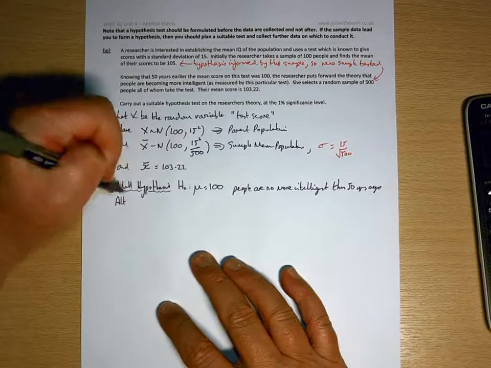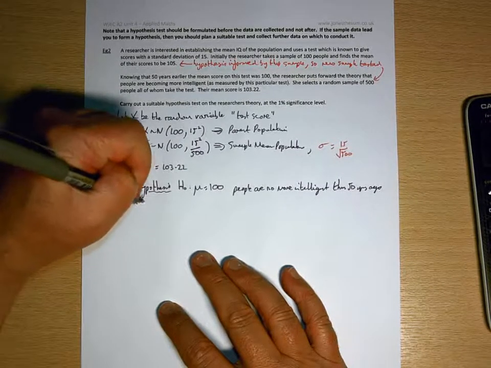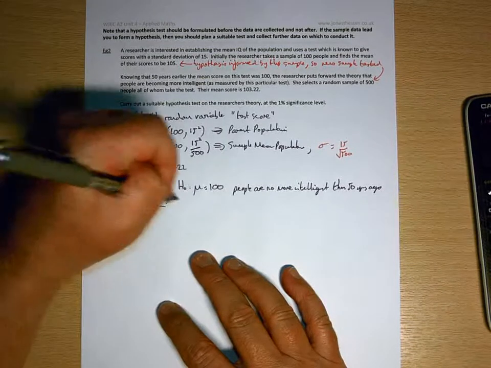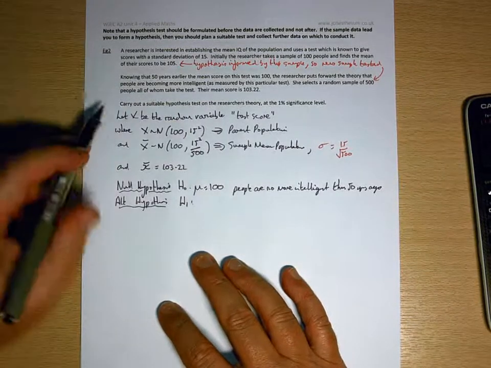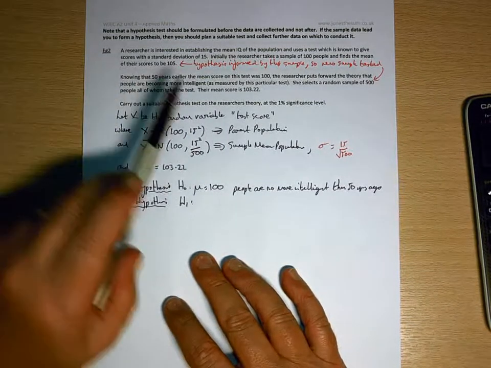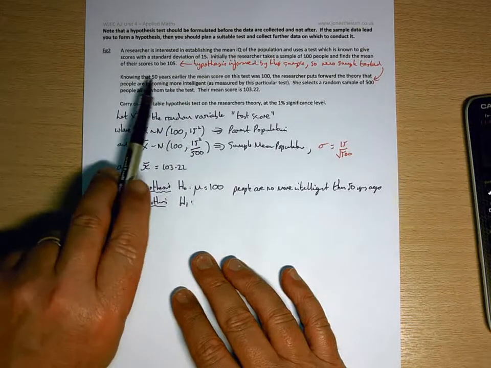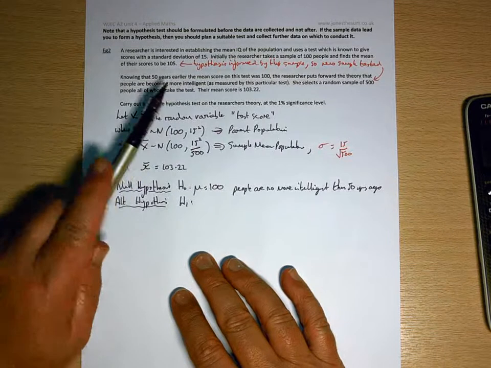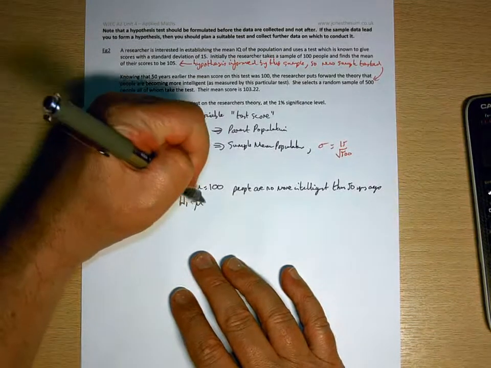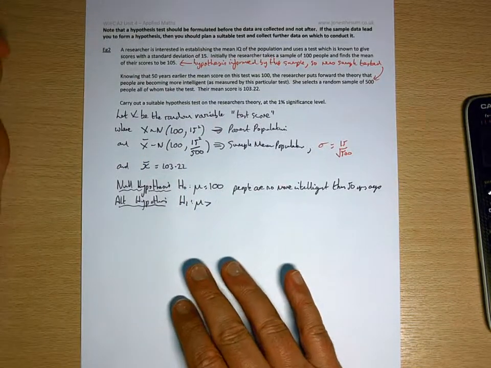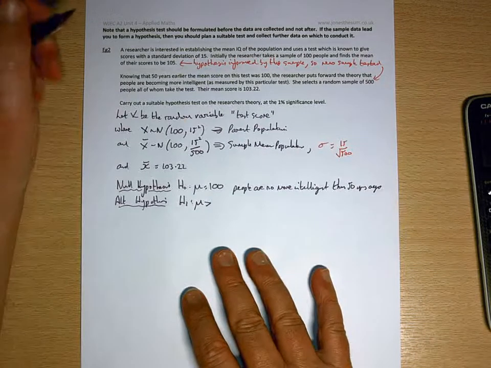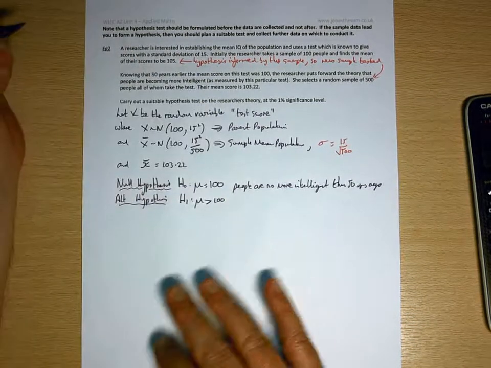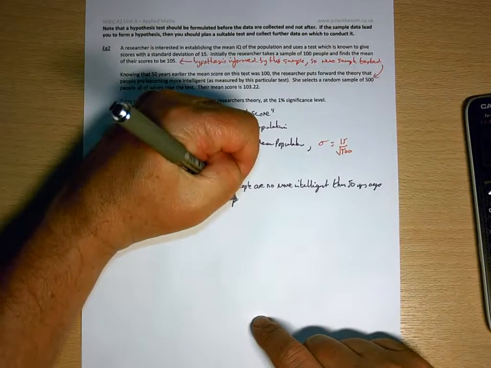But then the alternative hypothesis, so what is this researcher saying? Her theory is that people are becoming more intelligent. Well, if they're becoming more intelligent, the sample mean score will increase, so it will be greater than 100.